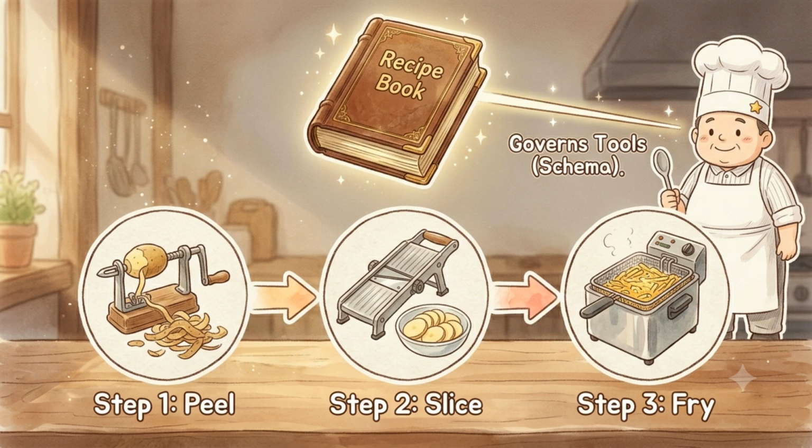To do this, the chef needs physical tools: a peeler for peeling, a slicer for slicing, and a fryer for frying. But tools are useless unless you know how and when to use them. The chef relies on an internal instruction set, a recipe book, that explains exactly how to coordinate those tools to turn a raw market potato into delicious French fries.